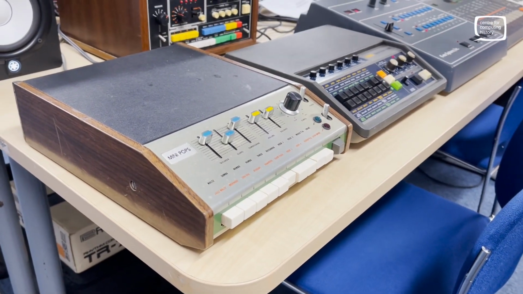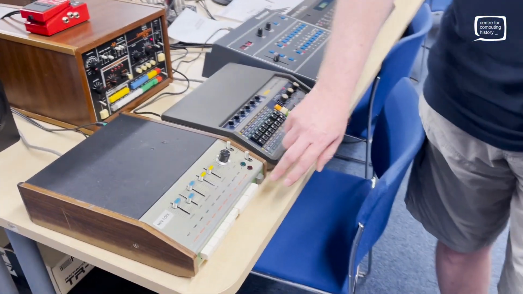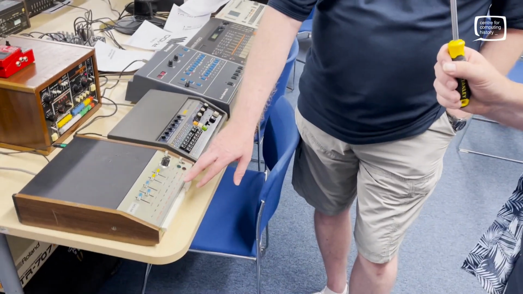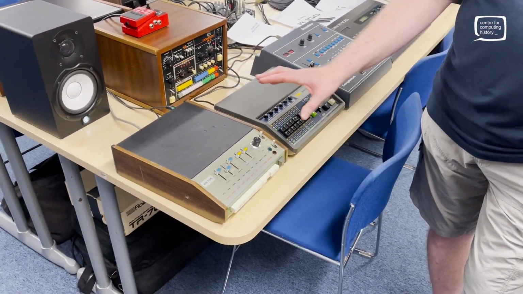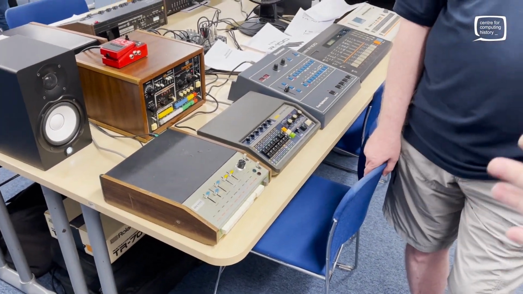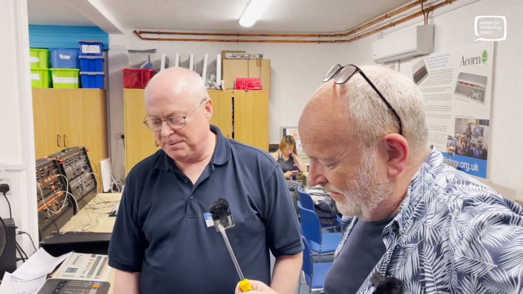So instantly, oxygen territory. Absolutely. Again, different rhythms to use. Now, is this one programmable? No, not programmable. So this is kind of to go with your big organ, isn't it? That was the original intent, to give you rhythms over the top. Yeah, absolutely. That's so Jean-Michel Jarre, isn't it? Wonderful.